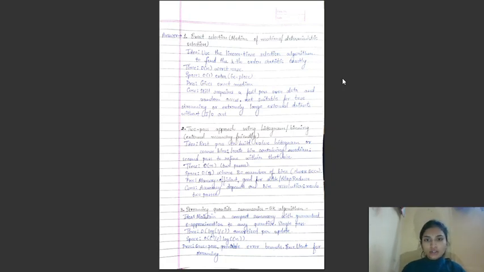Two-pass approach using histogram. Idea: the first pass builds a value histogram or coarse bins and locates the bin containing the median. The second pass finds the median within that bin. Time: big O of n, two passes. Space: big O of B, where B is the number of bins. Pros: memory efficient, good for MapReduce. Cons: accuracy depends on bin resolution, needs two passes.